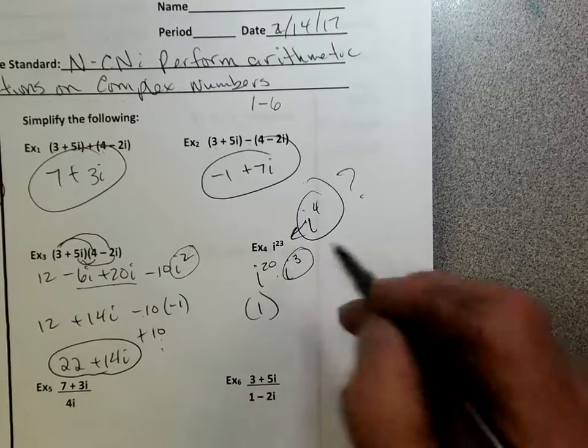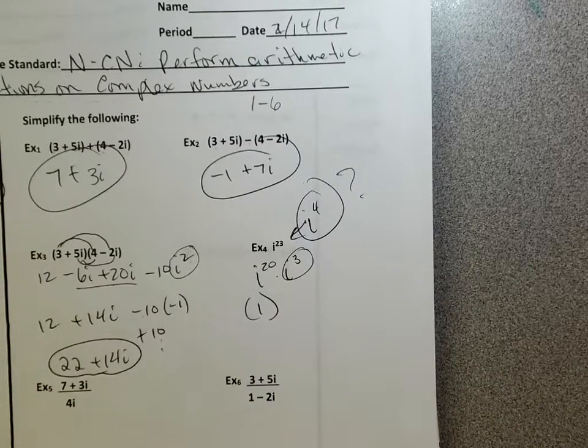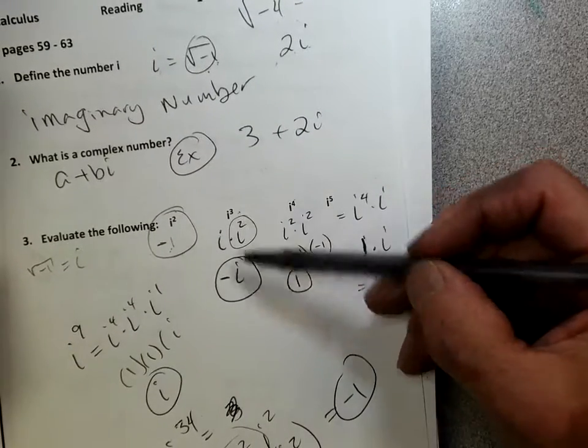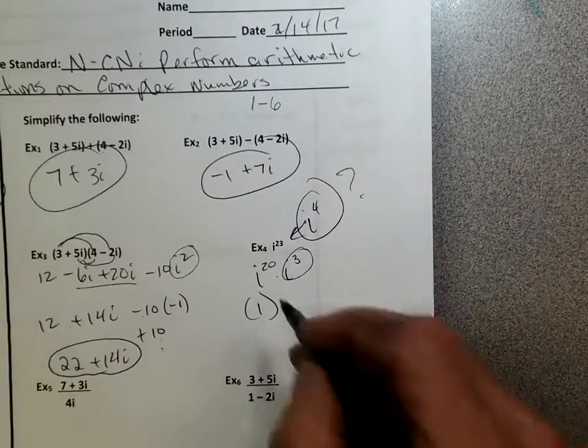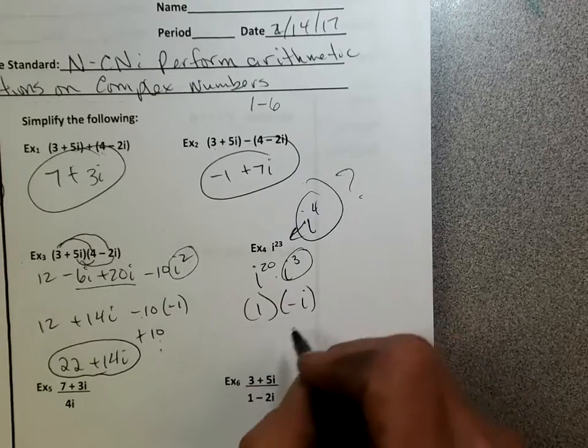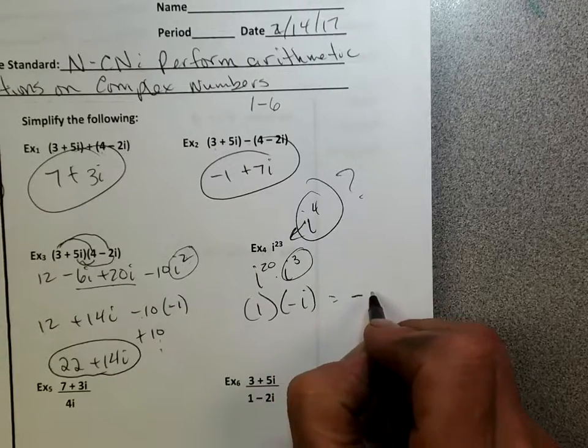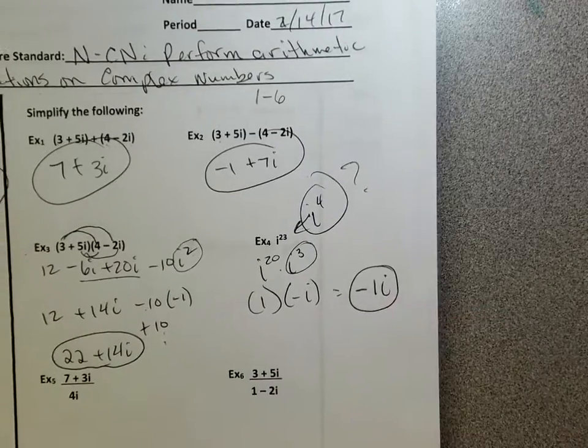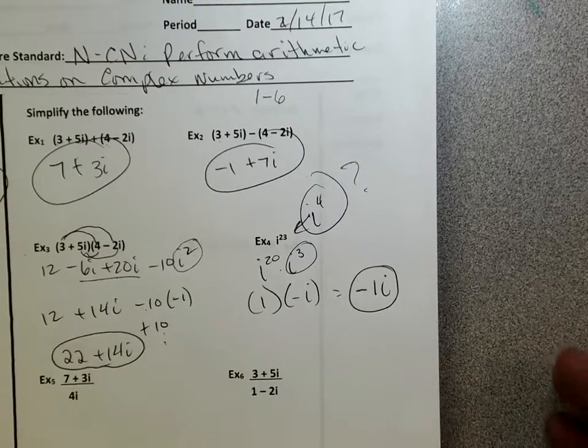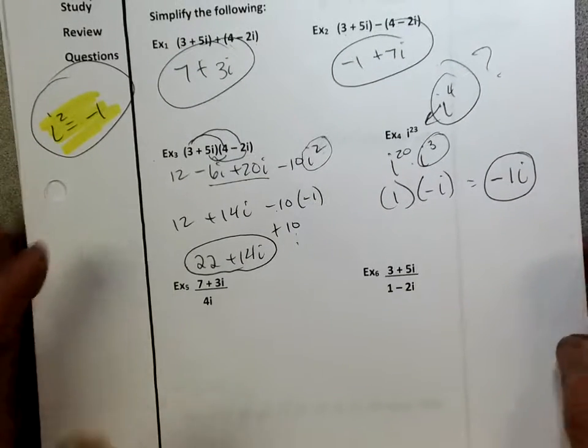Now i to the 3rd, if we look at our reading, i to the 3rd is negative i, right? So it's 1 times a negative i. So my answer is just a negative i or a negative 1i. You don't need the 1. I'll put it in there anyway, okay? Okay, not too bad. Now example 5 is a little bit different.